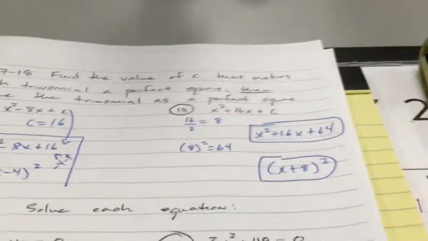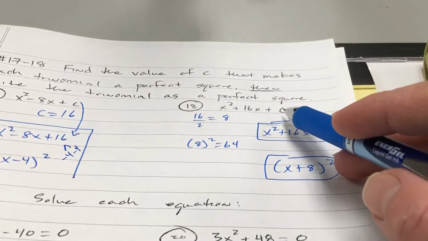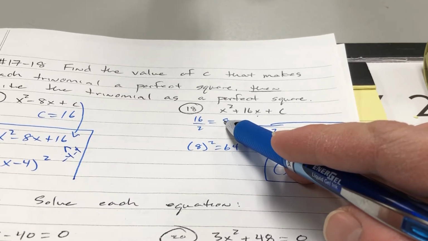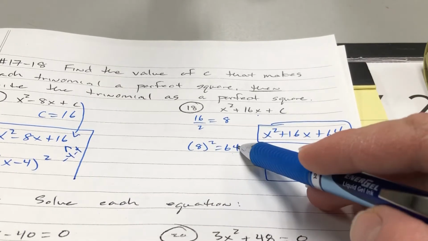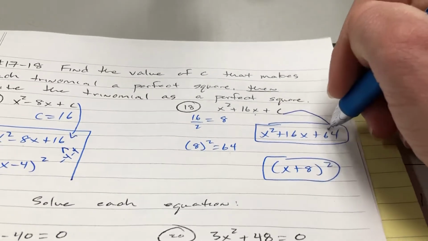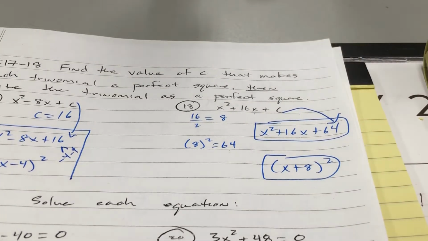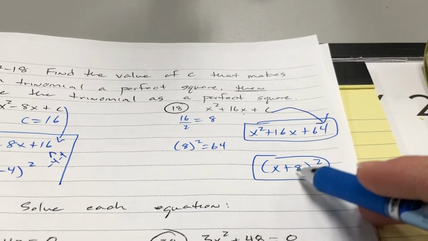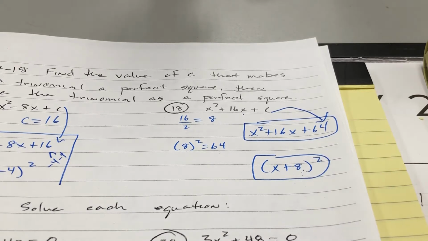I'm going to take half of 16, half of 16 is 8. Then we'll square 8, 64, so that is what c is. c is 64. What multiplies to 64 and adds to 16? 8 twice. x plus 8, all of it squared.